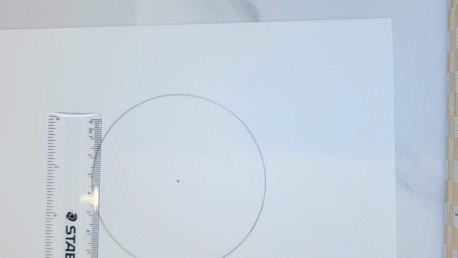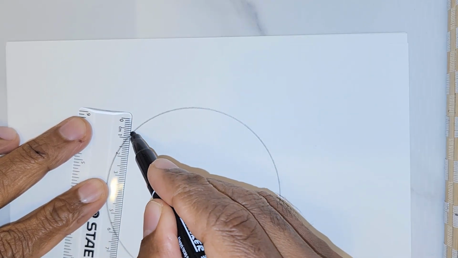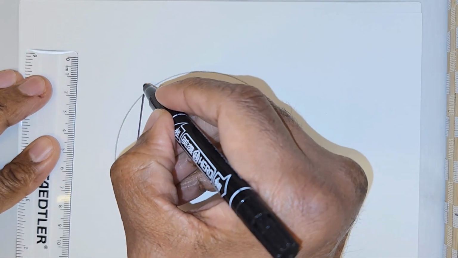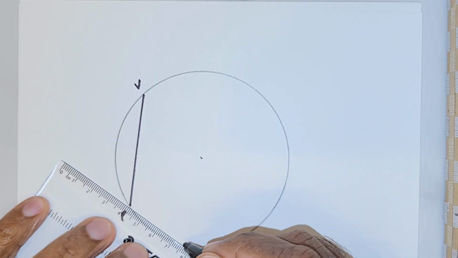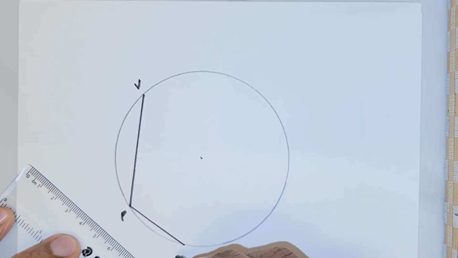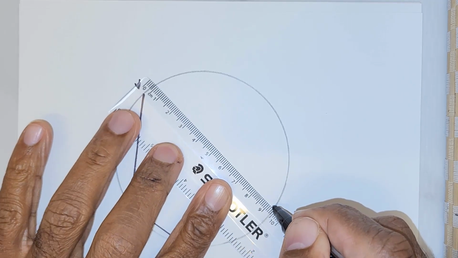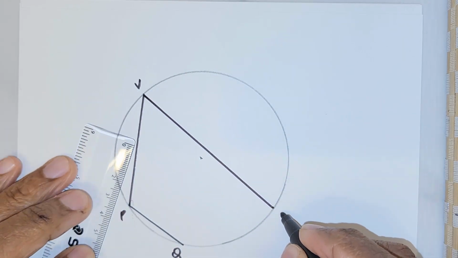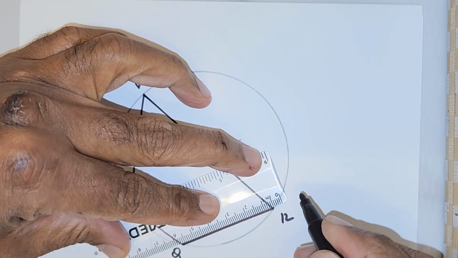So we have the following chords. So this point is P and V. Then there is a hit here. This is Q, and there is a hit. This is R, and there is a hit here.